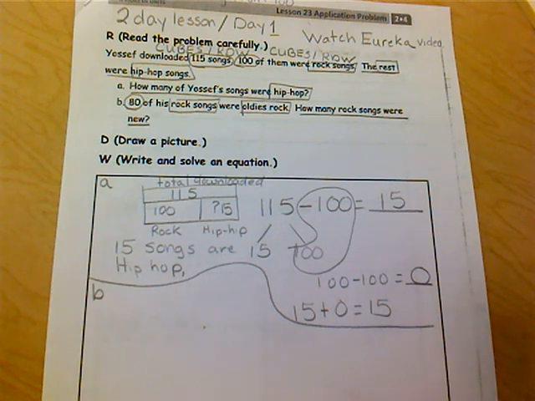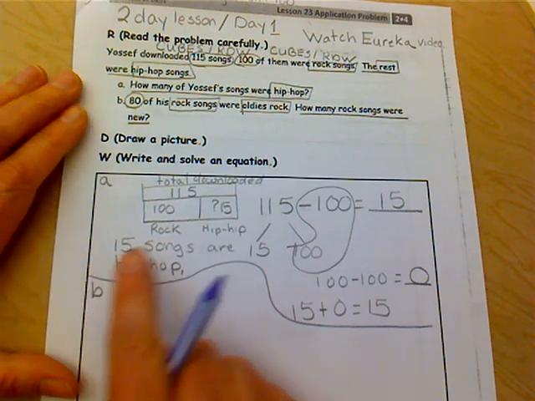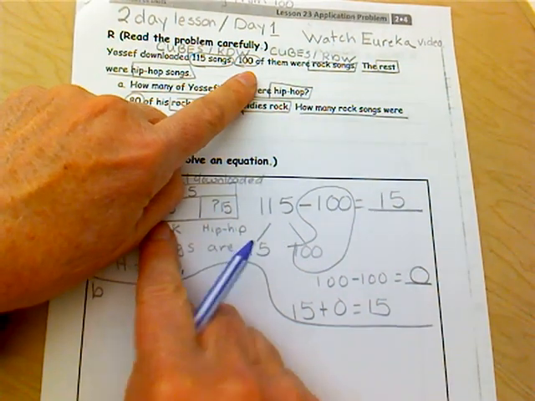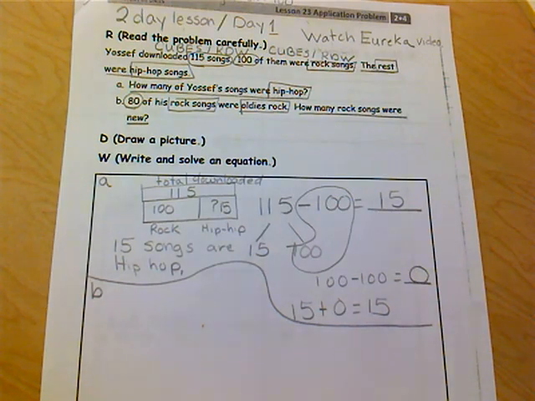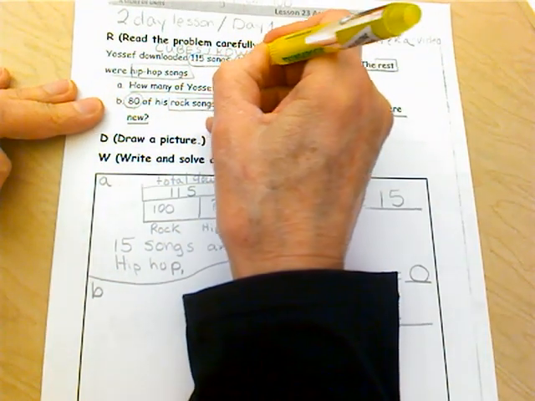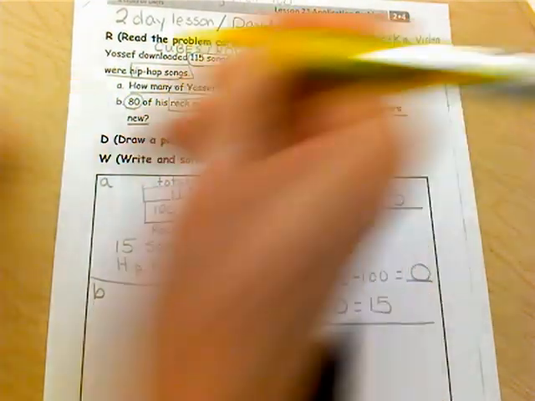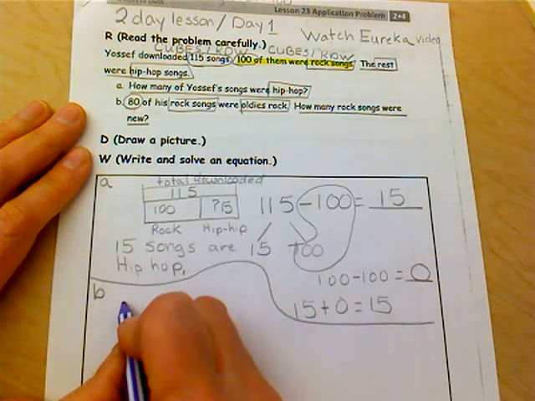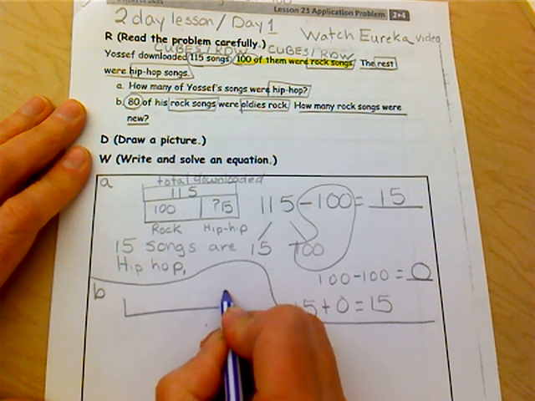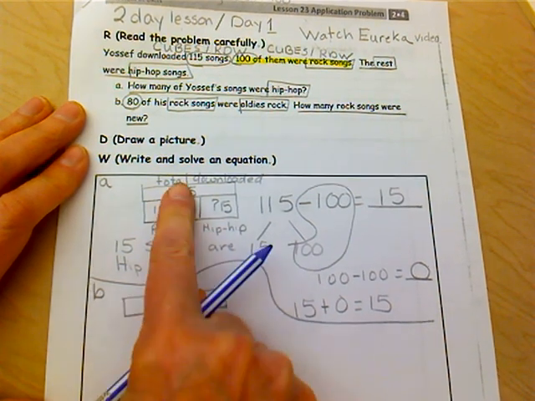How many rock songs do I know that he has? Well, I found out up here, it tells me that 100 of those songs, I'm just going to highlight that because it's an important part for this particular problem, 100 of them were rock songs. So that gives me my whole again. This is different than this problem.